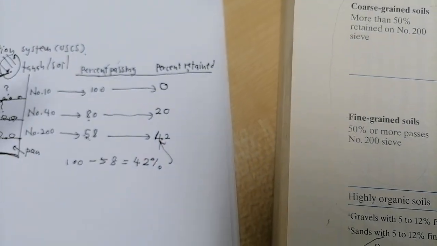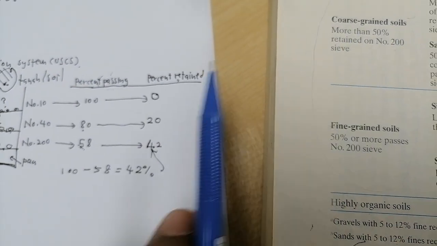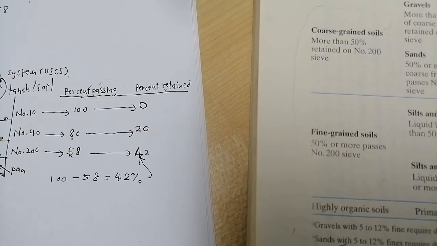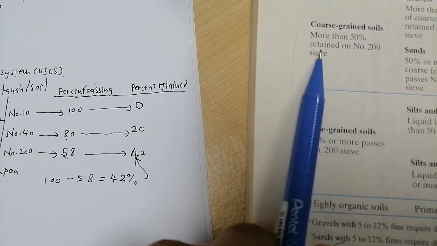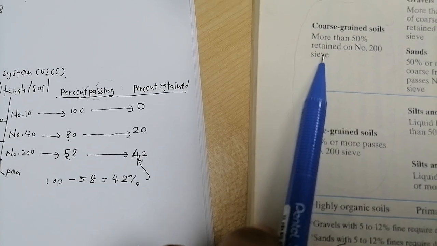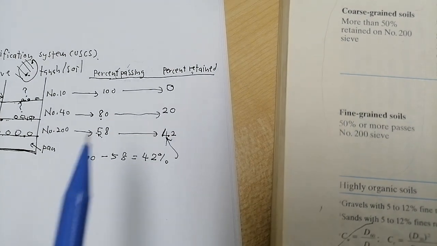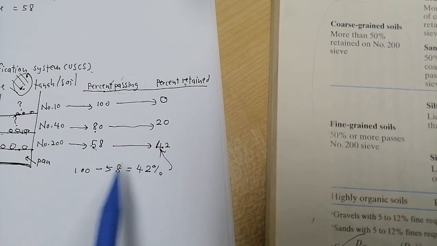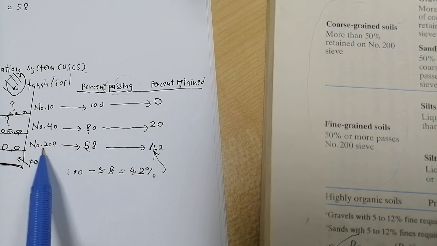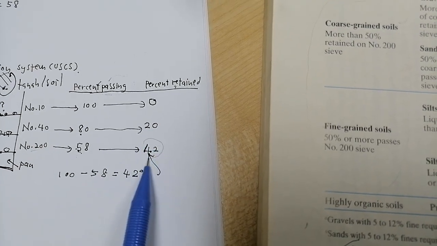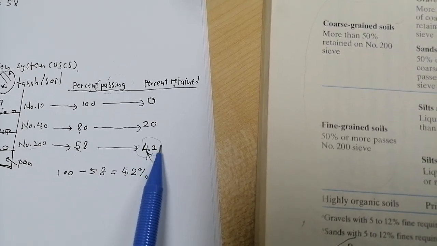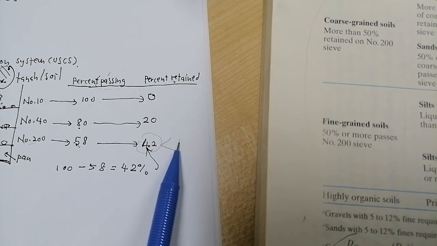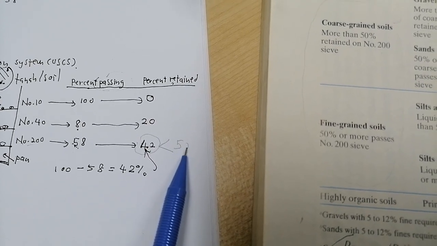Okay, let's look here. Kita boleh tengok sini and this at the same time. Let's check our data. It says here more than 50% retain on number 200. So how much we got here retain on number 200? So this is our number 200. Percent retain is 42, isn't it? 42 is lebih kecil daripada 50 kan?